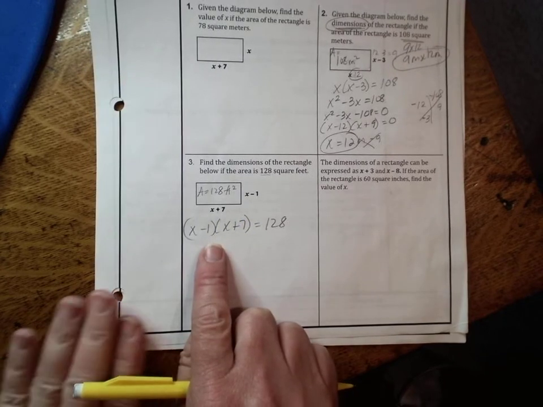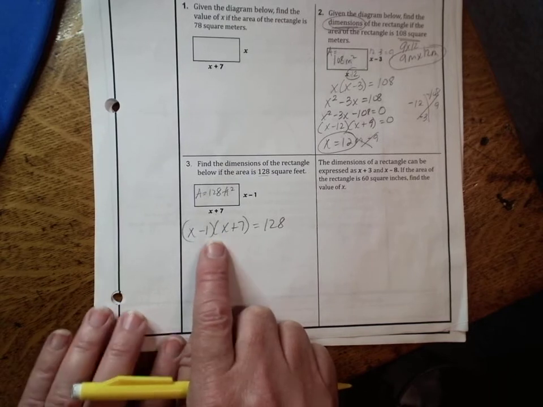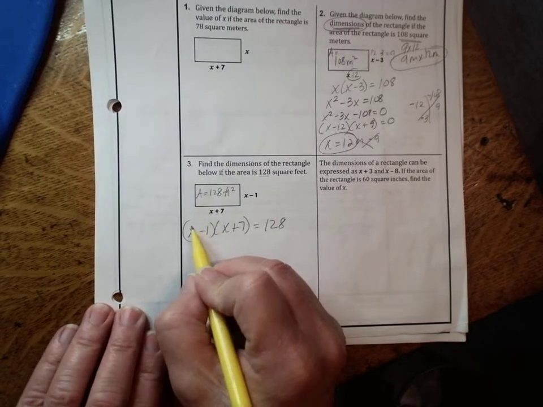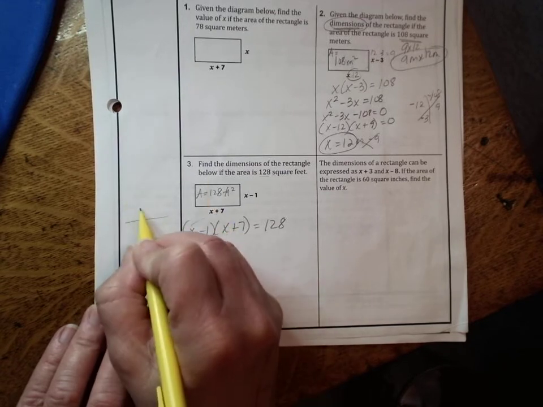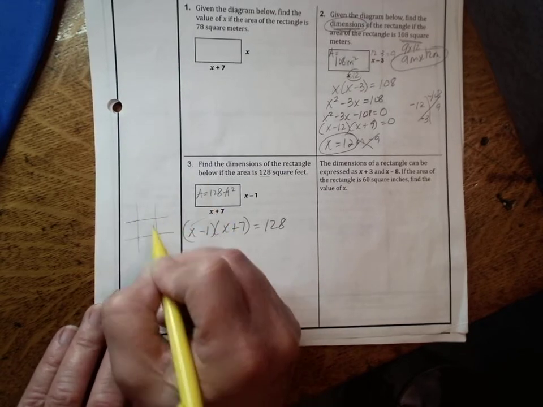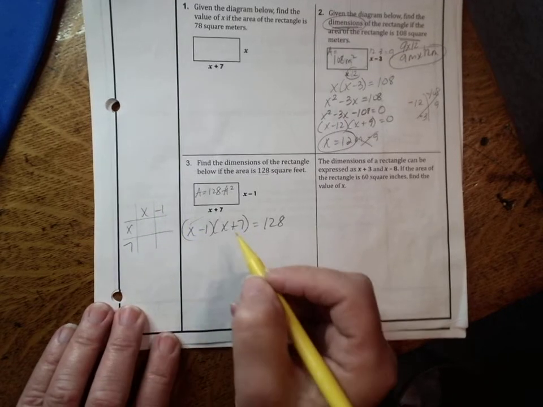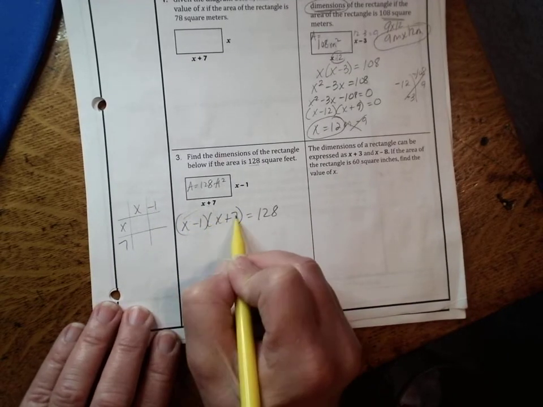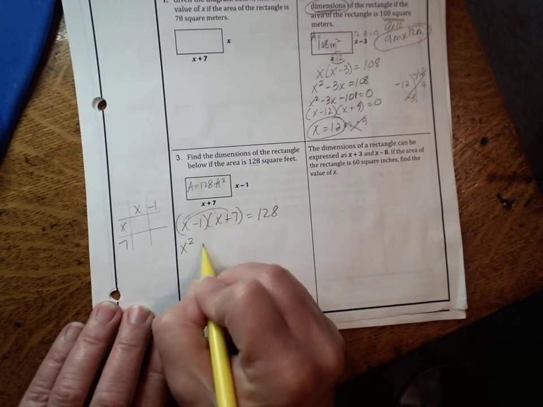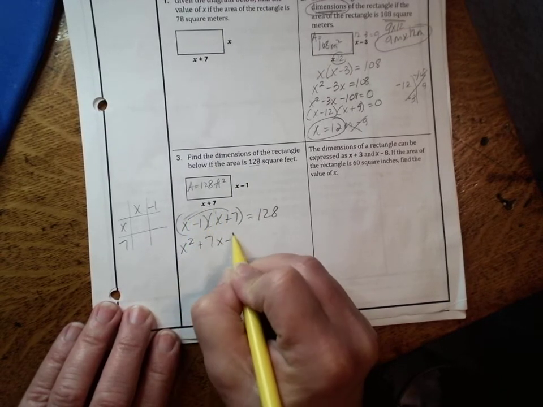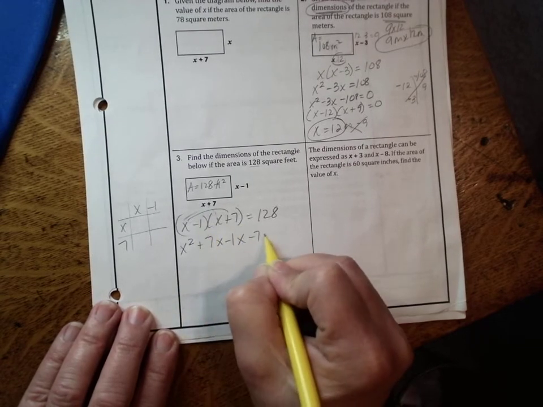Recall, in 7.4 and 7.5, when we were multiplying binomials, you can do it by distributing, the FOIL method, or the box method. I can't remember which one you liked better. I think I just did FOIL. You just did FOIL, distributing x and x times 7. So x squared plus 7x minus 1x, you don't really need that 1 there, but that's okay, minus 7 equals 128.